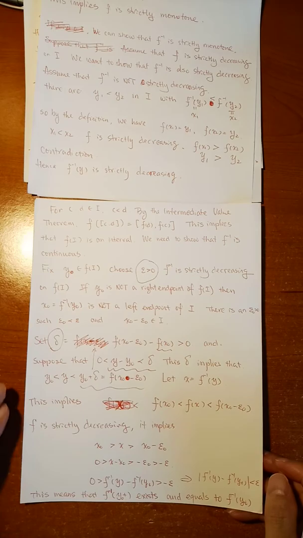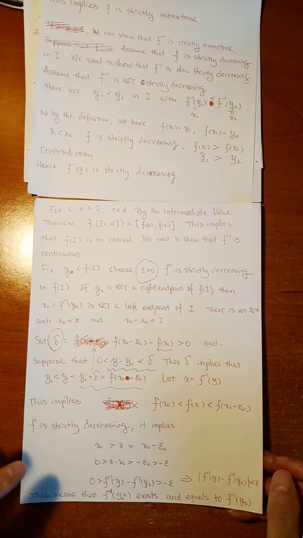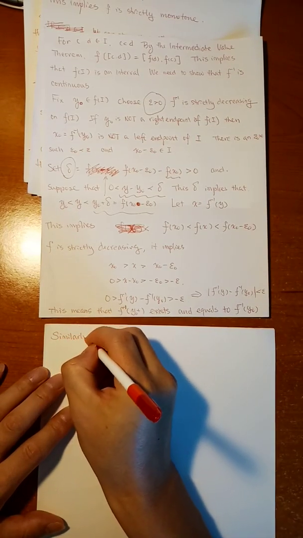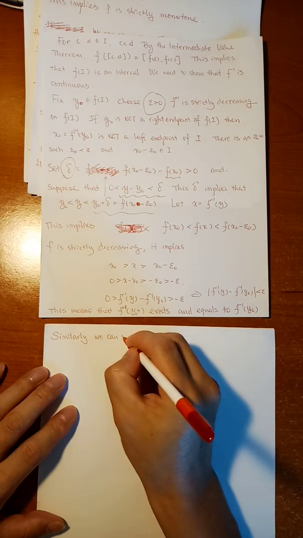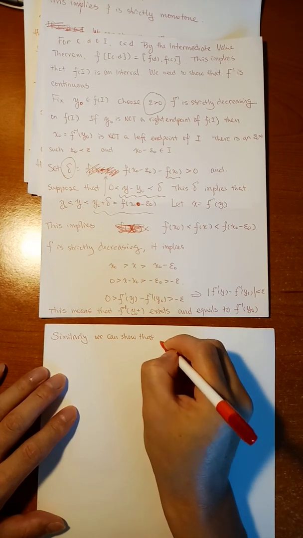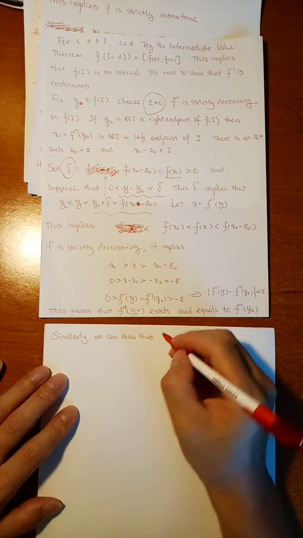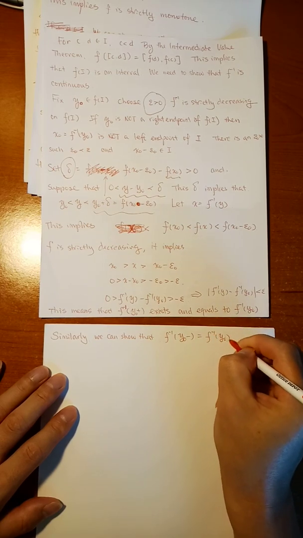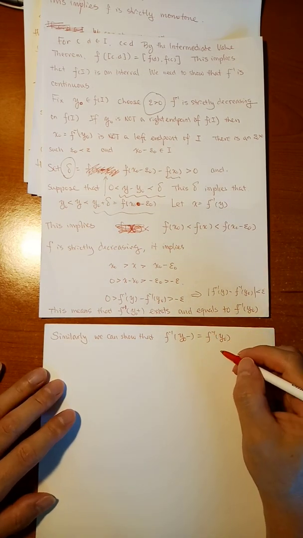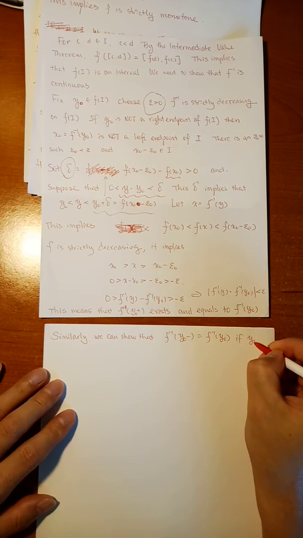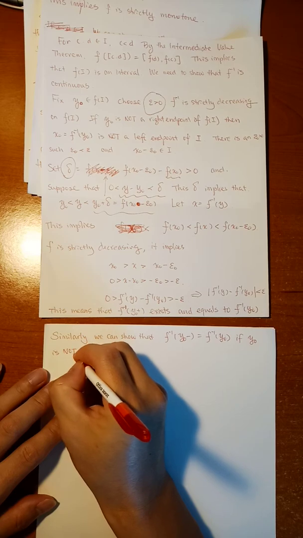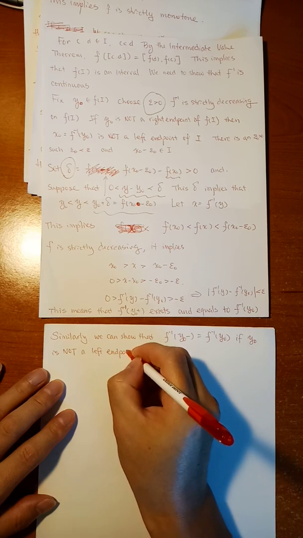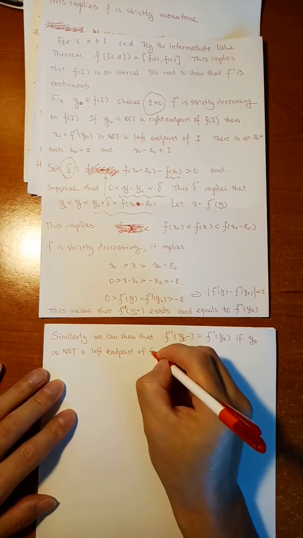Okay, so we spent such a long time to prove it has a right limit equal to itself, and similarly we can show that the left limit of f inverse at y0 is also equal to f inverse of y0, if y0 is not a left endpoint of f(I).